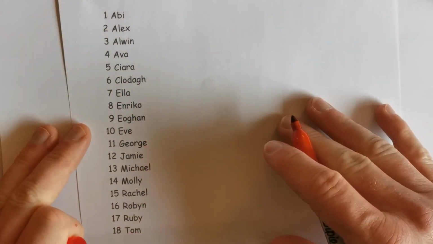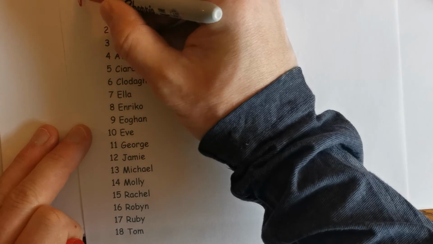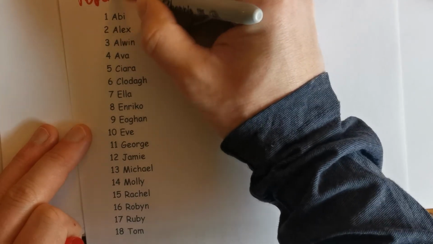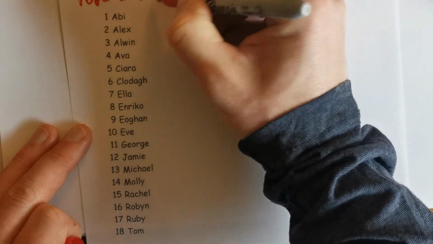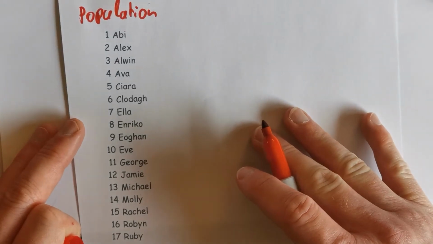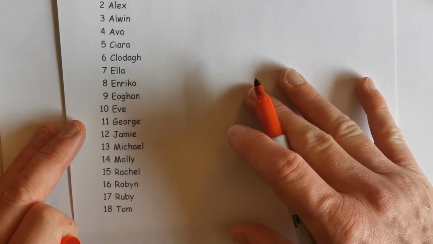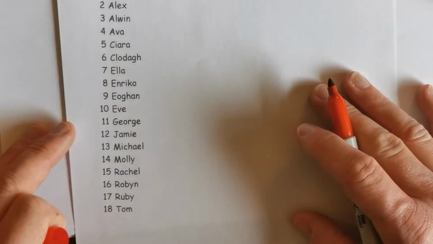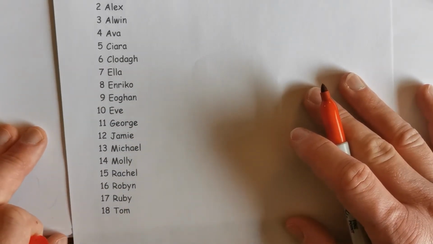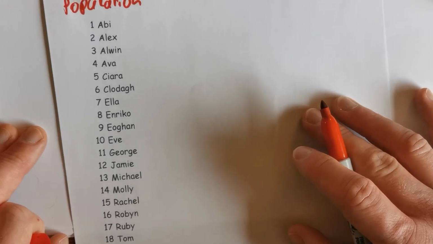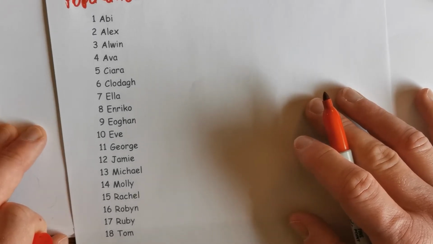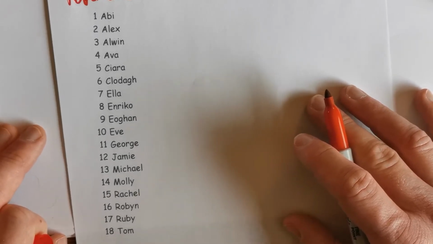Imagine this is my population. So there's my population. There's 18 people. Abby, Alex, Alwyn, Ava, Kira, Clodagh, Ella, Enrico, Owen, Eve, George, Jamie, Michael, Molly, Rachel, Robin, Ruby, and Tom. Okay? Just some names that I've made up off the top of my head.